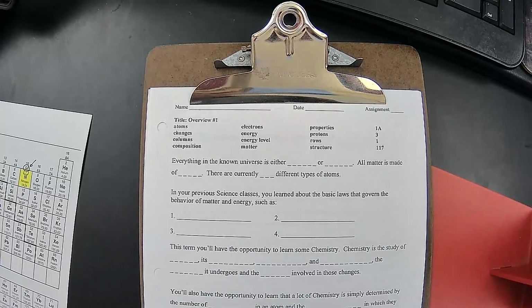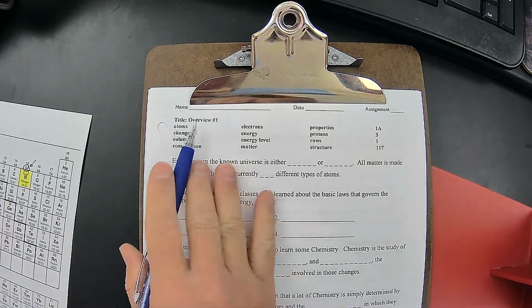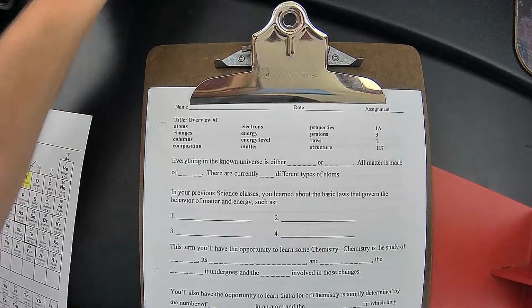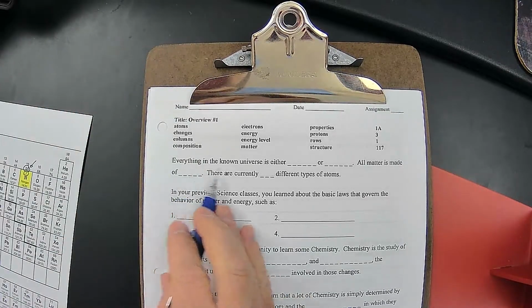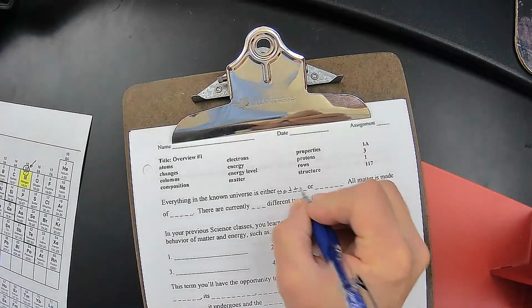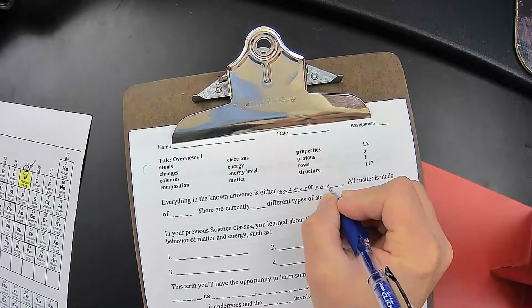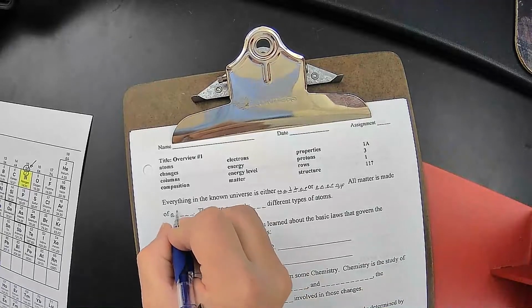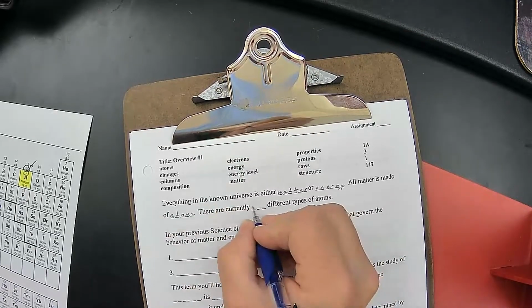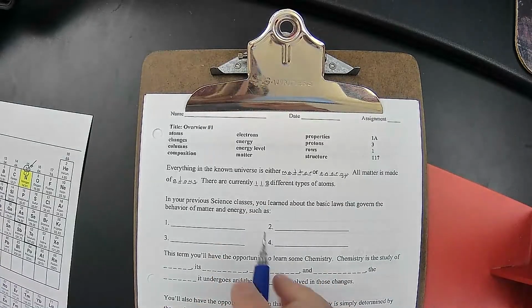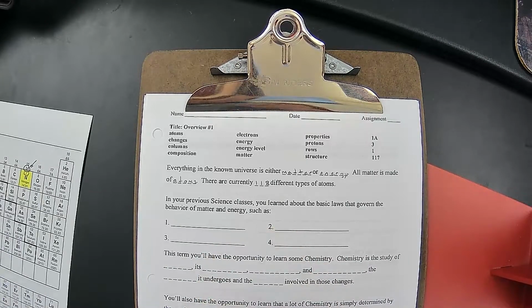In this video, we're going to look at worksheet overview number 1 in terms of what we learned about columns and rows. So first off, we know that everything in the known universe is either matter or energy. We learned that previously. All matter is made up of atoms. There are currently 118 different types of atoms, about 28 man-made, and about 90 originally made by God when He created the universe.